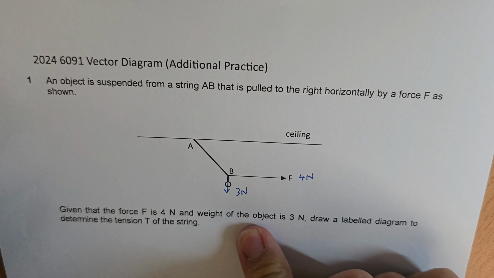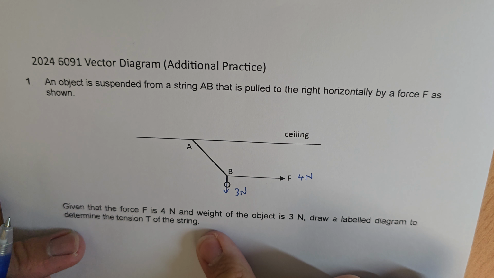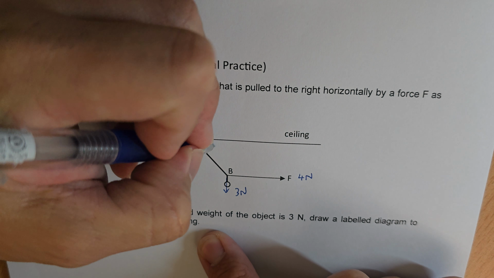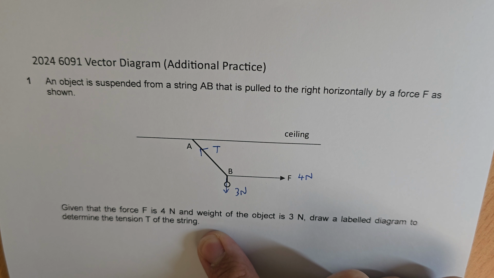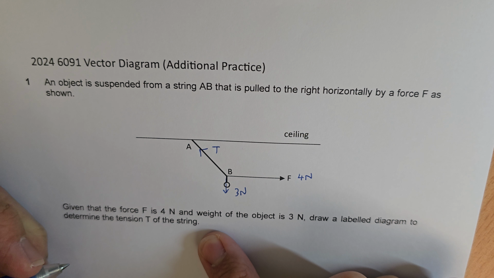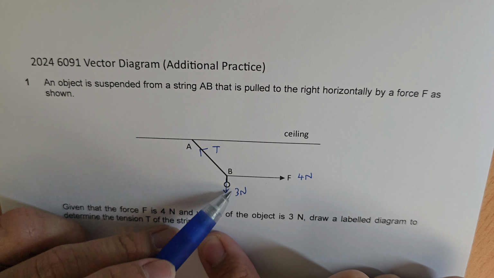We are supposed to draw a labeled diagram to determine the tension of this string, which is likely going to be going upwards, so we're going to label this as T. Now, there's two ways in which you can solve this, so I'm going to do the first one, which is what we call the parallelogram method. The parallelogram method is to resolve forces, or rather resolve vector diagram, in two forces.